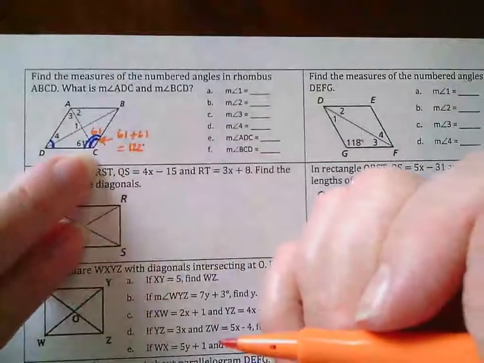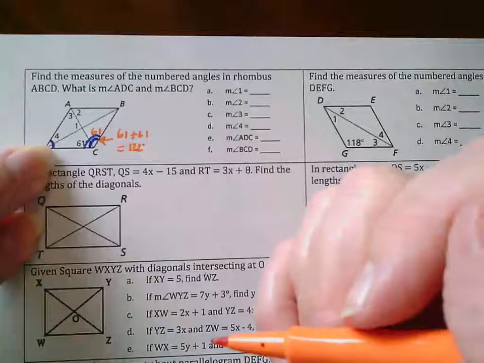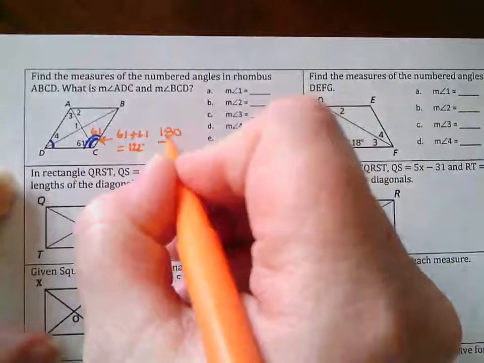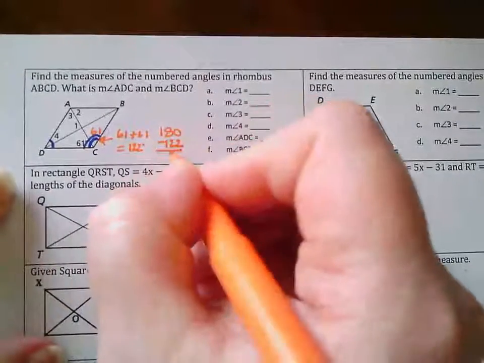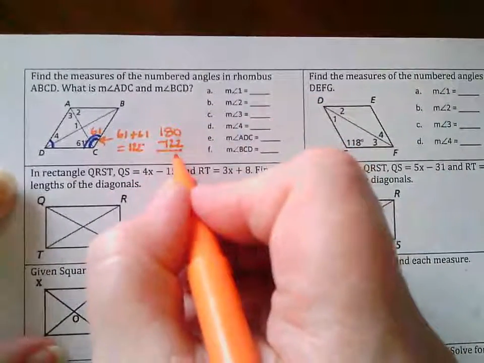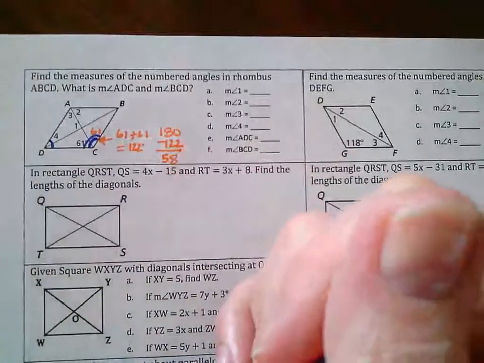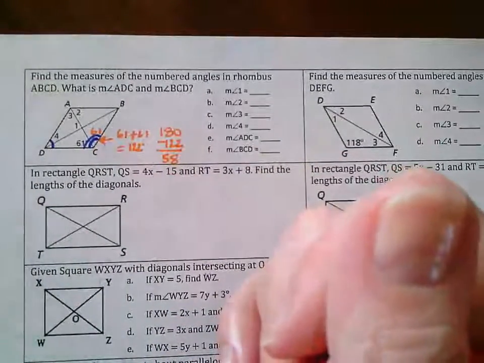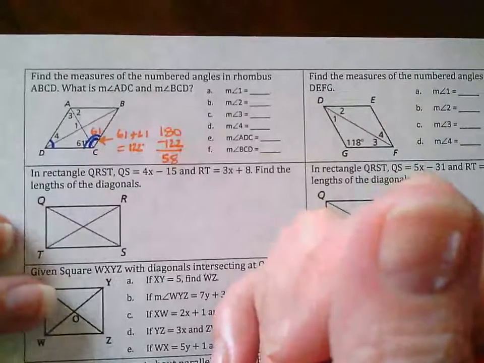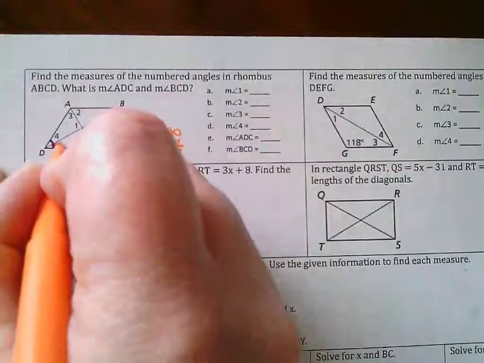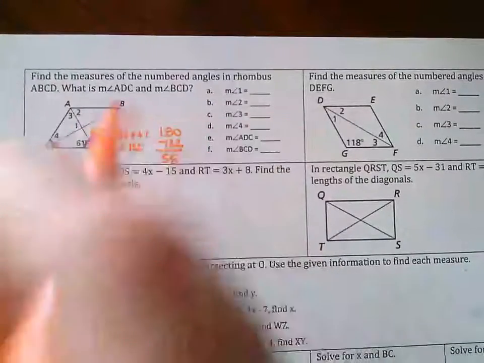I know that this angle here and this angle here are supplements. So 180 minus 122 will give me 58. And so I know that that's 58 degrees, and you're good to go there. So this whole angle is 58.